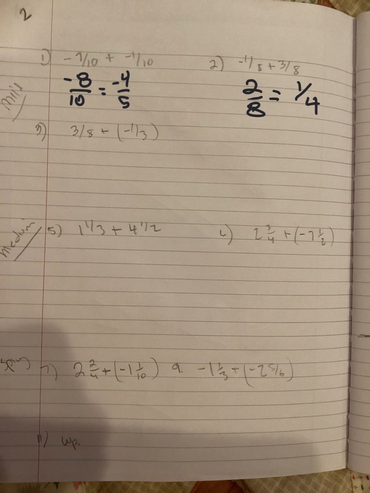And here we have 3/8 plus -1/3. Signs are different, so we need to change them. And so we have least common multiple with 8 and 3. So 8 and 3 both go into 24. But we have to rename them. So we multiplied 8 by 3 to get to 24, so we have to multiply the numerator by 3 as well. So we get 9. And 3 times 8 is 24, and 8 times -1 will be -8. Signs are different, so we're going to subtract and keep the sign of the number with the larger absolute value.